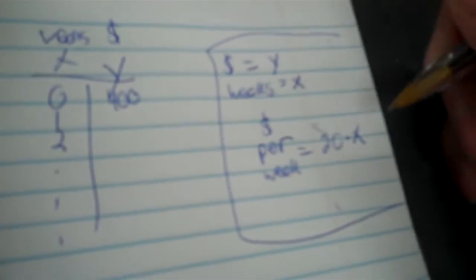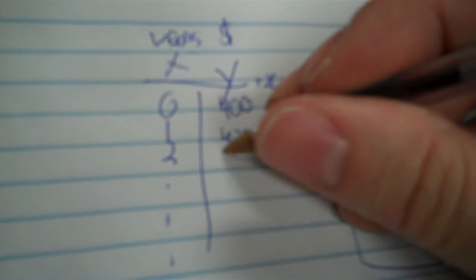Then I go to my table. Please label the X and Y in your table. X is weeks, and Y is dollars. So under the X, we always start with 0, 1, 2. Not 1, 2, 3, 0, 1, 2. So before $20 per week, you paid $400. Then you start adding 20 every week. That's what $20 per week means. So plus 20 is 420. Plus 20 is 440. Then I can stop.